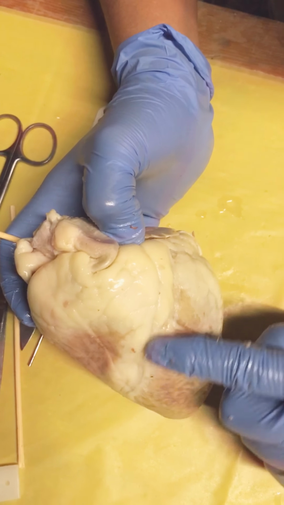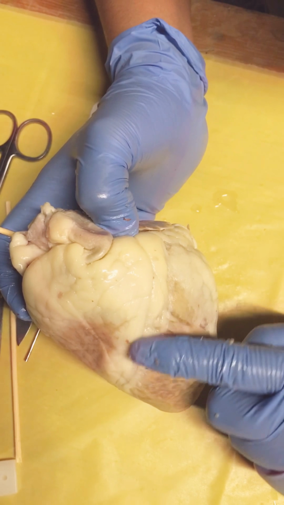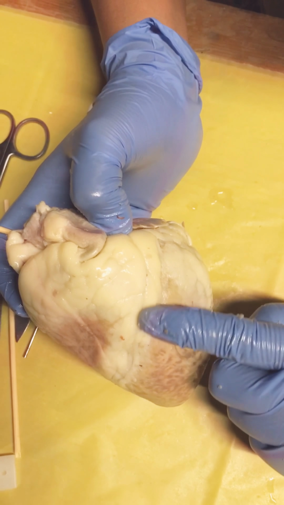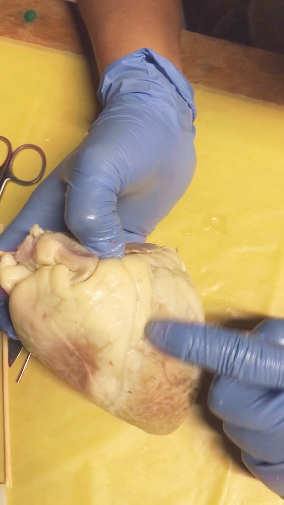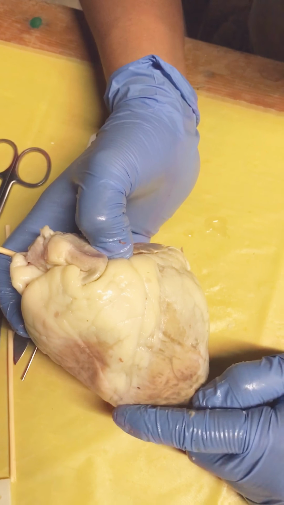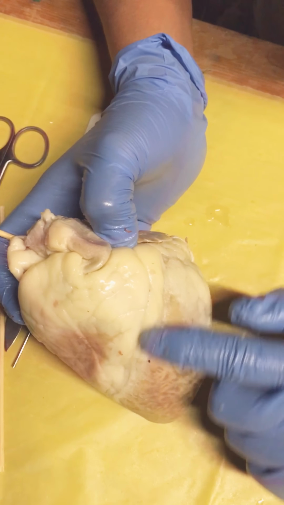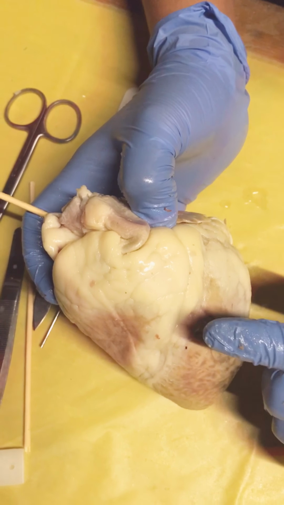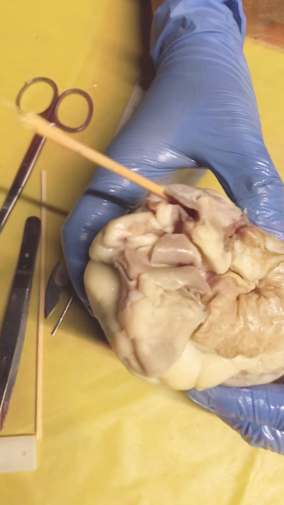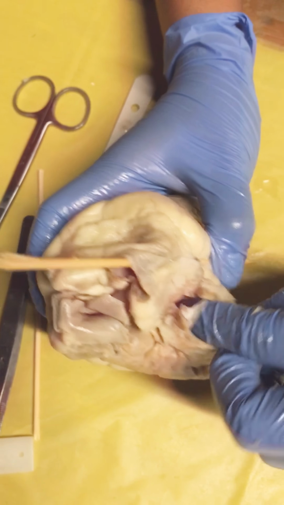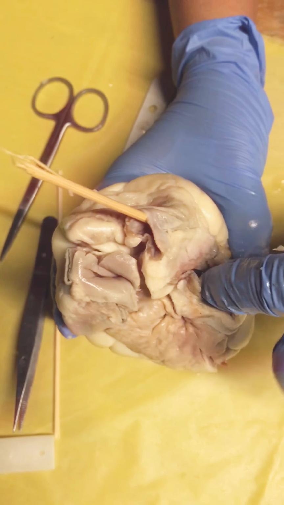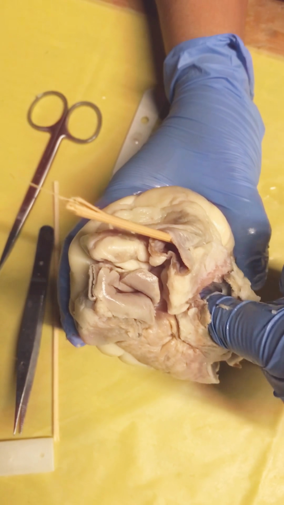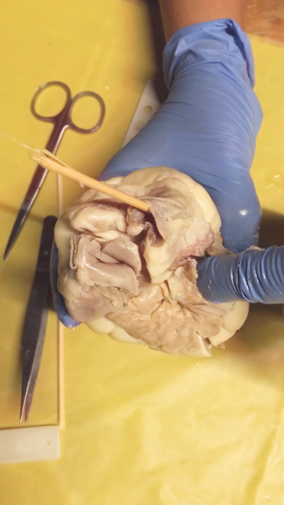Intraventricular sulcus. In this intraventricular sulcus, we do have the great cardiac vein and the anterior interventricular artery that run through this intraventricular sulcus. Pulmonary trunk, we have the pulmonary trunk back here. This pulmonary trunk is a major vessel of the human heart that originates from the right ventricle.